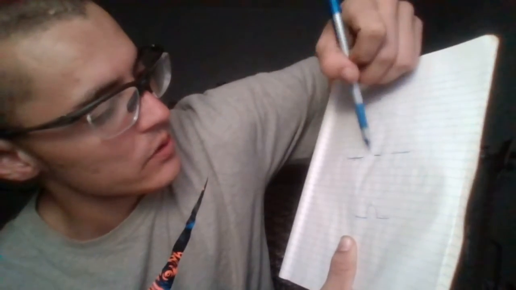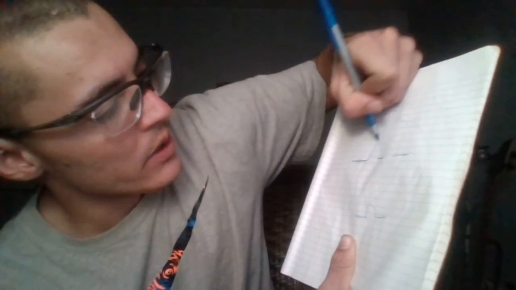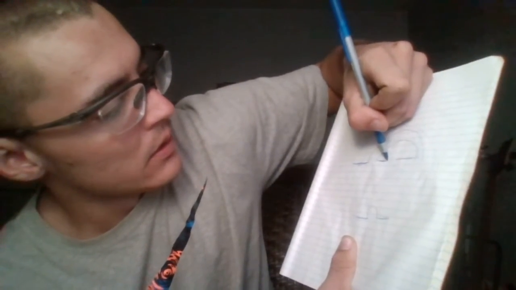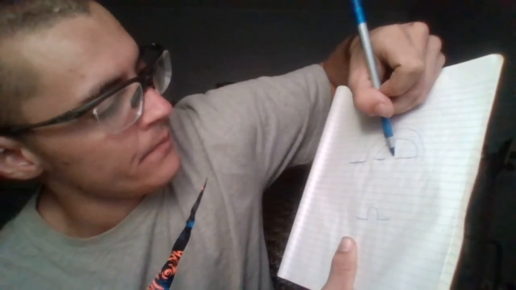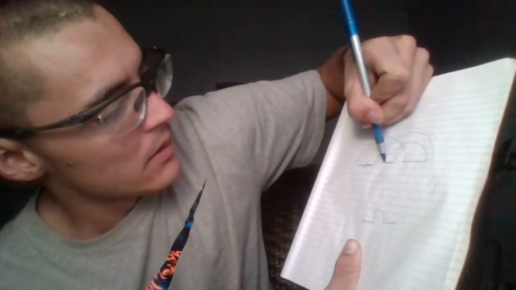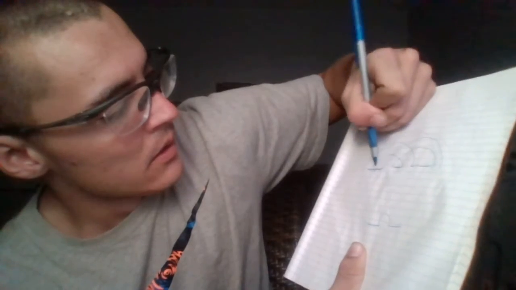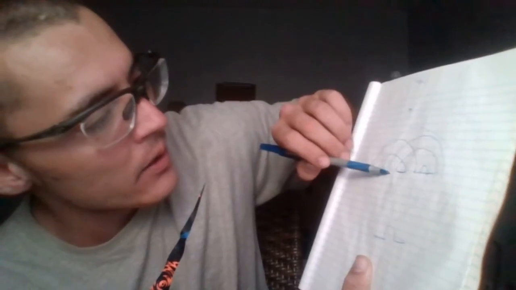Okay, two sources, four sources, because the pattern actually goes like that. And you have a little wave there, a little wave there, and that's how the pattern goes.